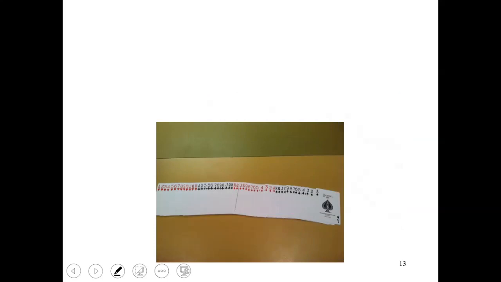The probability of getting this exact order of cards back from that mess is, there's 52 cards in the deck, it's 52 factorial. It's 1 in about 8 times 10 to the 67 possible combinations. That's how unlikely it is.